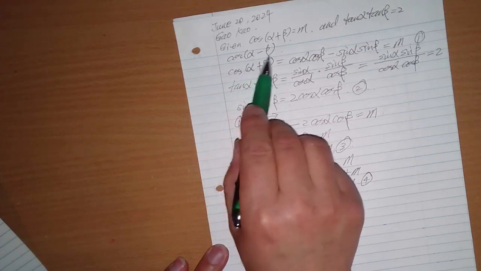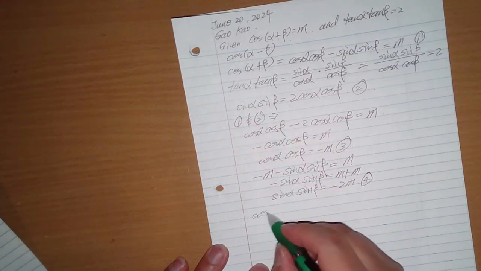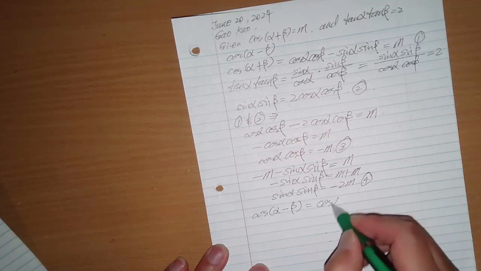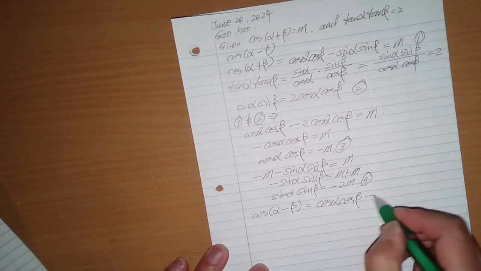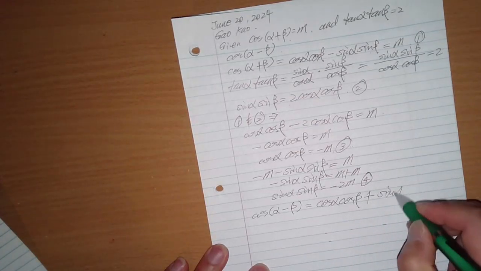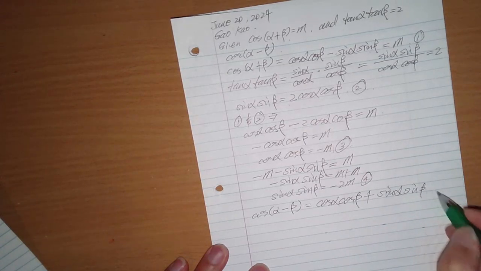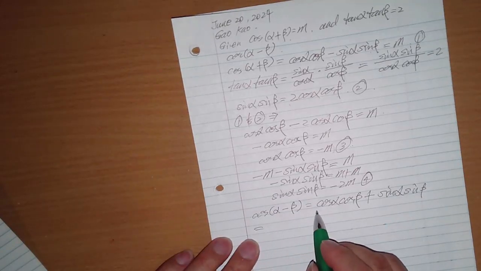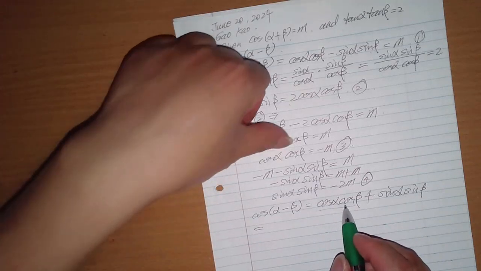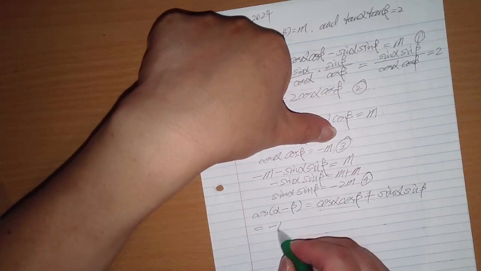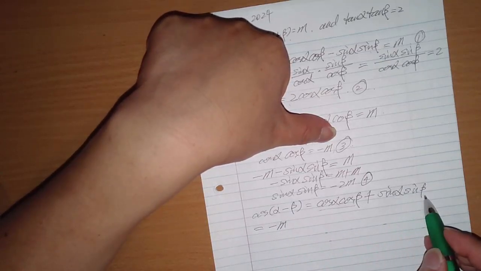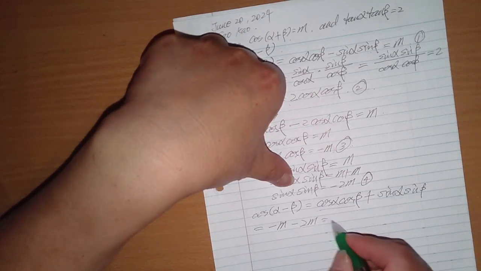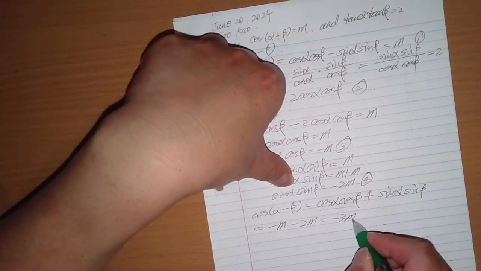Again, that's what we're looking for. So cosine alpha subtract beta would be cosine alpha cosine beta plus sine alpha sine beta. Again, this is a trig identity. And then based on equation number 3, that would be negative m. And this guy right here would be negative 2m. So total is negative 3m.